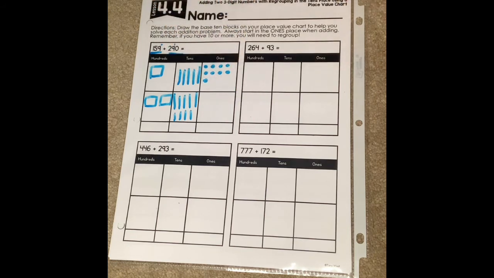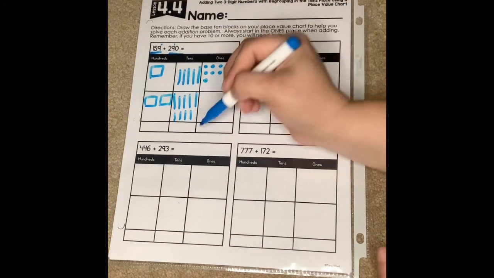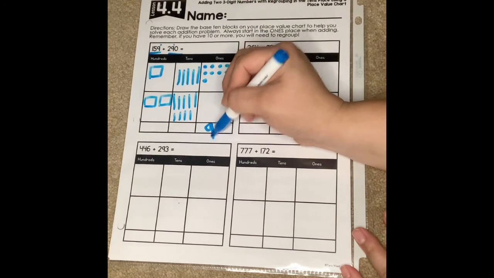0. Good job. So now we always start in our ones place when we're adding. Remember, we start on the right and we'll be all right. So let's count our ones. 1, 2, 3, 4, 5, 6, 7, 8, and 9. So we have 9 ones.